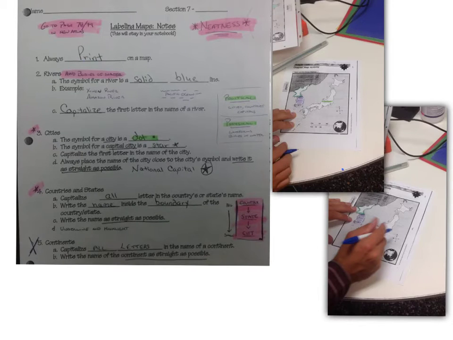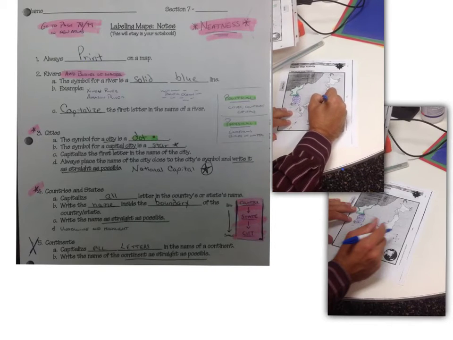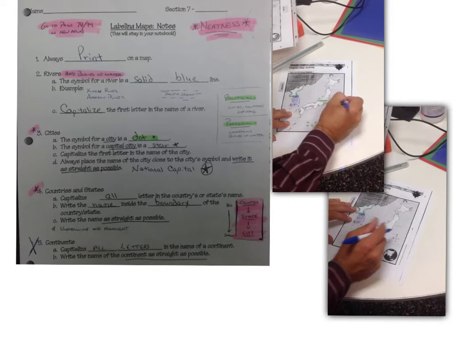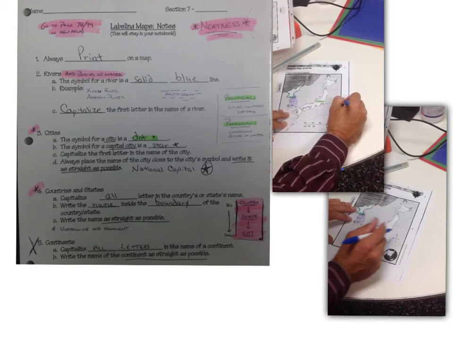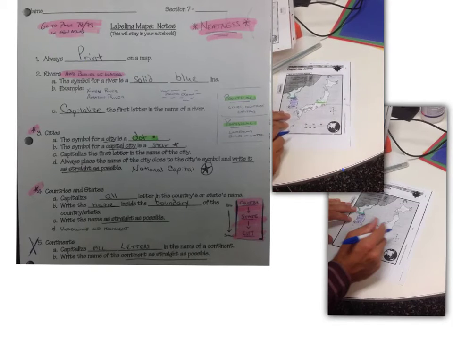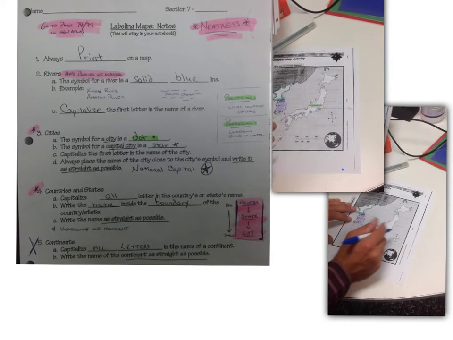Our third rule deals with cities. We will label cities with a simple dot, unless it is a capital city or national capital. The capital city gets a star, and the national capital gets a star with a circle around it. Please write the name of the city as straight as possible. You can see in the video that when we label Tokyo, I will draw a star, circle it, and write the name Tokyo as straight as possible. If you can't write it on the map, draw a line out and extend it so that you can see it clearly.